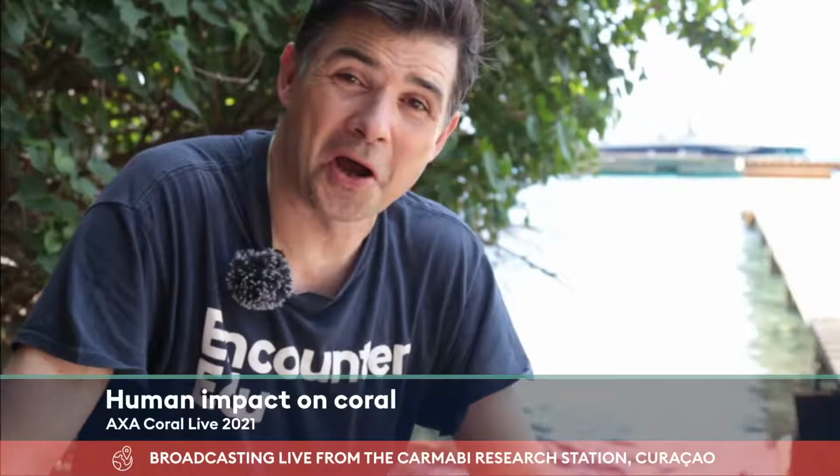And then, how is the coral reef here in Curacao different from other reefs like the Great Barrier Reef? Great question. I mean, first of all, there's size, but then also there's less diversity here.